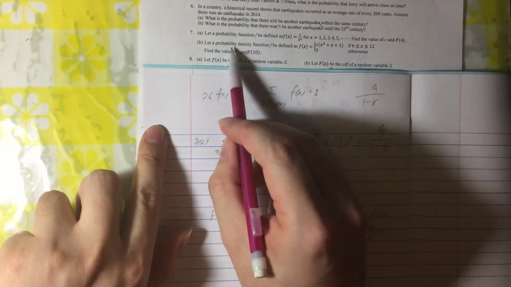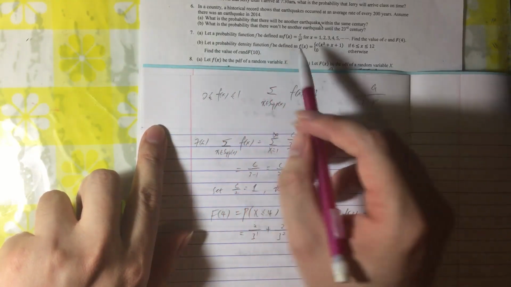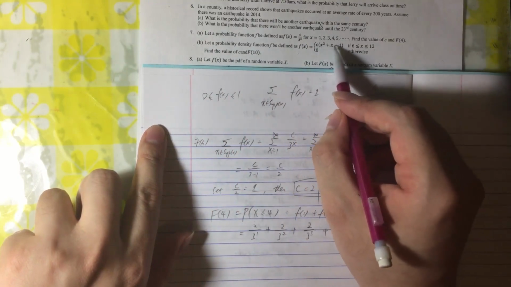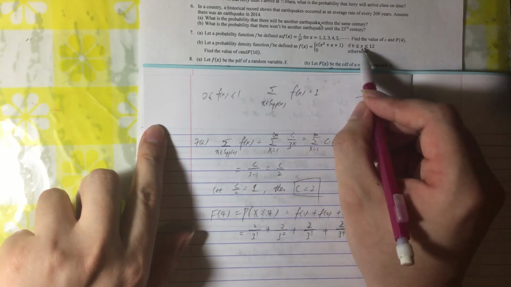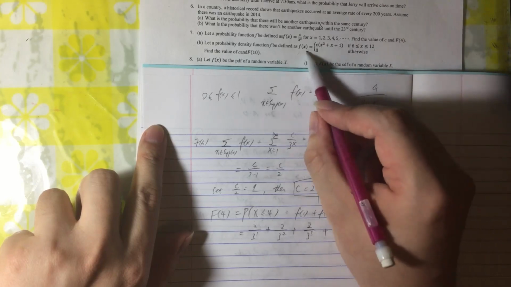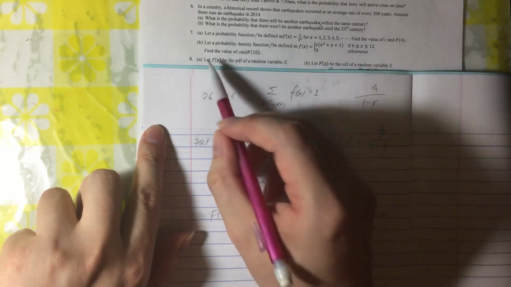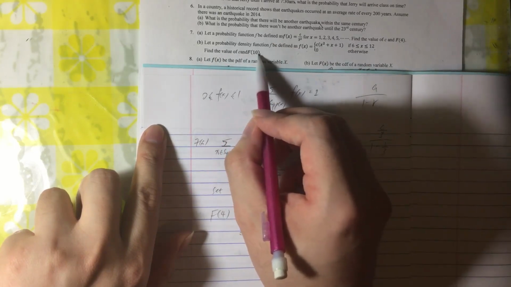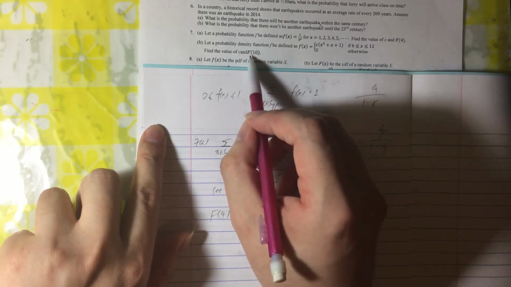Part B. Let the probability density function f be defined as f of x equals c times x squared plus x plus 1 if x is between 6 and 12, and f of x equals 0 otherwise. Find the value of c, and capital F of 10. Capital F represents the CDF of 10.